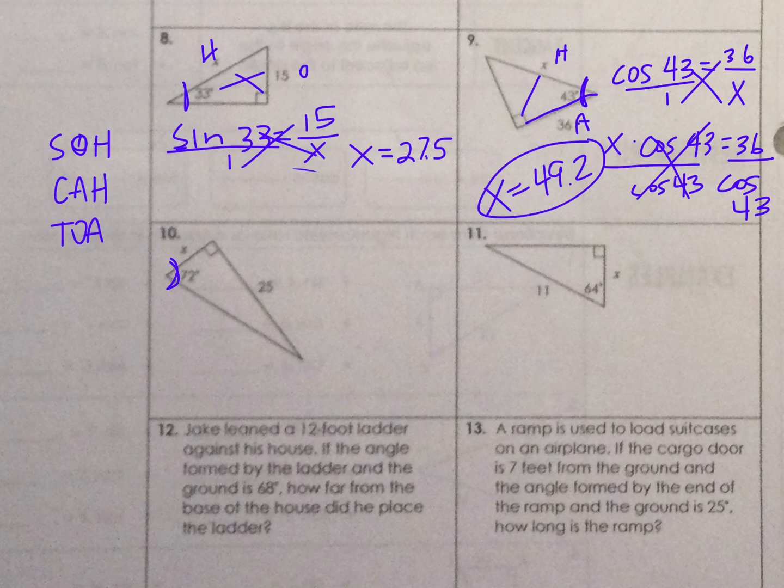Number 10. I am dealing with an opposite, adjacent. When I have an O and an A, that means I'm dealing with a tangent. The tangent of 72 equals opposite 25 over adjacent x. Make that into a fraction.